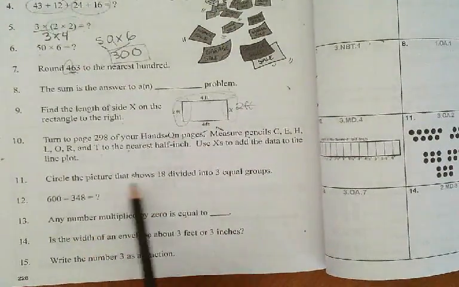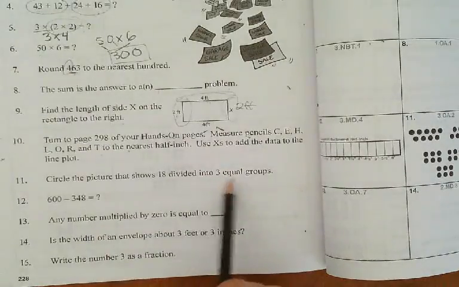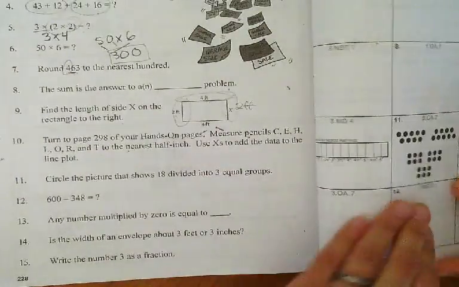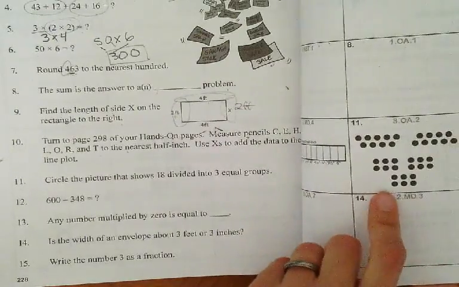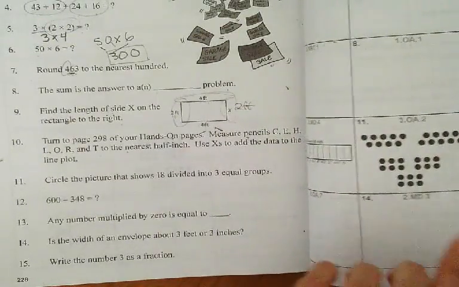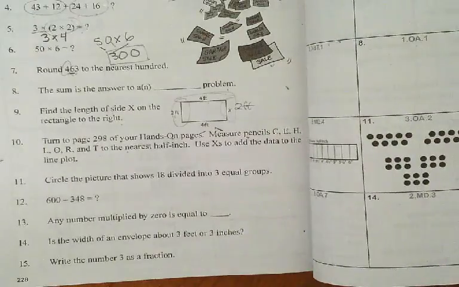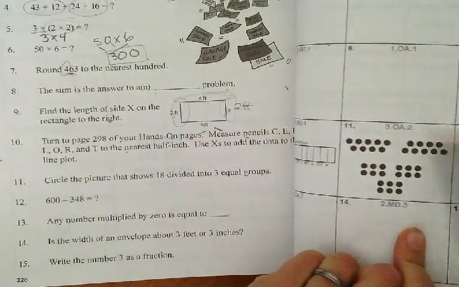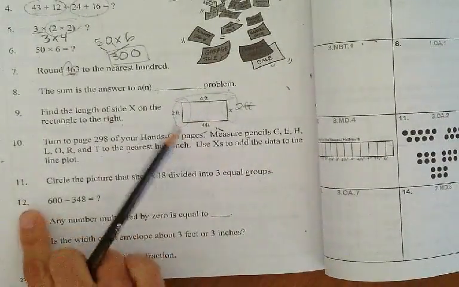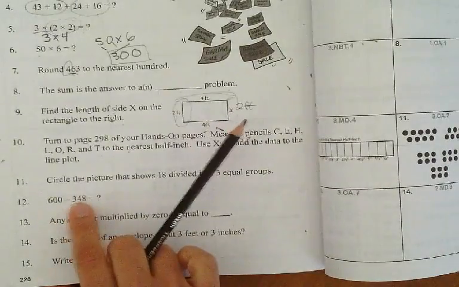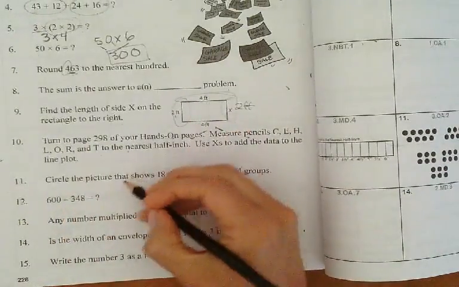11. Circle the picture that shows 18 divided into 3 equal groups. So I'm looking at this picture, and I need a total of 18, and I should have 18 divided into 3 equal groups. This picture looks like there's 2 groups, which is a major hint right there. 12. 600 take away 348.